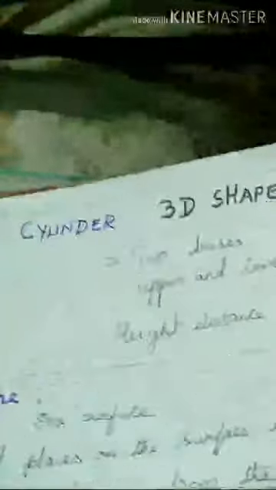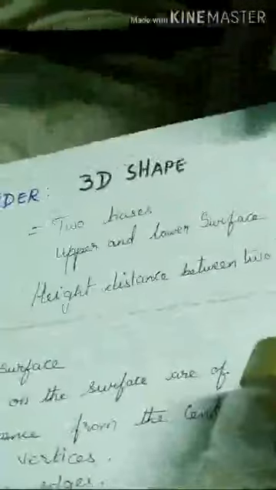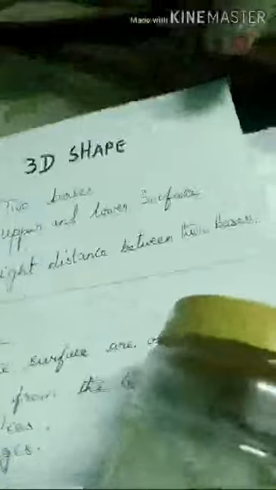Next we go into the cylinder. Here I have a small one with 2 bases, the upper and the lower are the same. The height differs between the two bases. So I brought a small box to show you, to help you remember what a cylinder is.